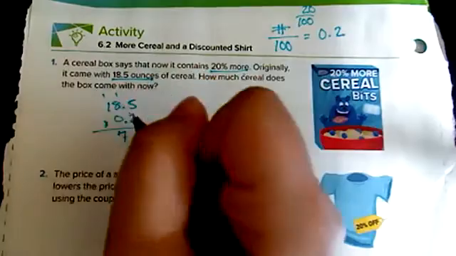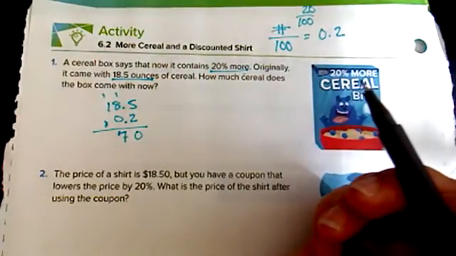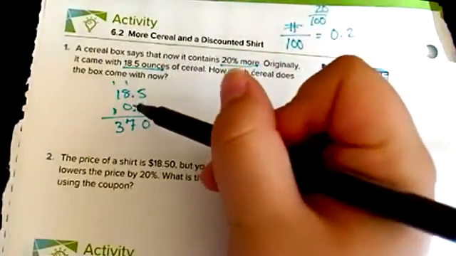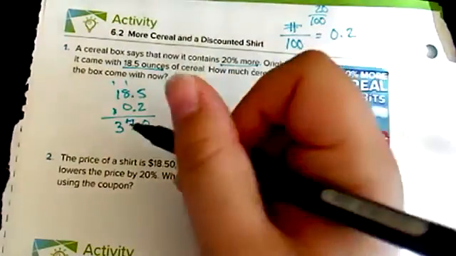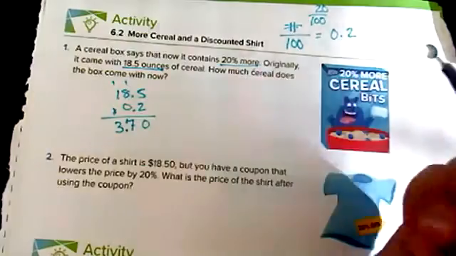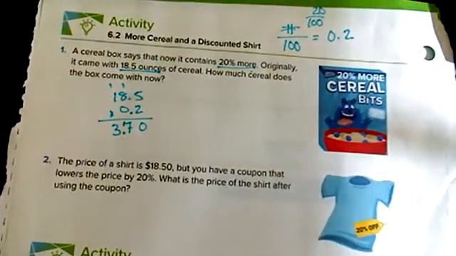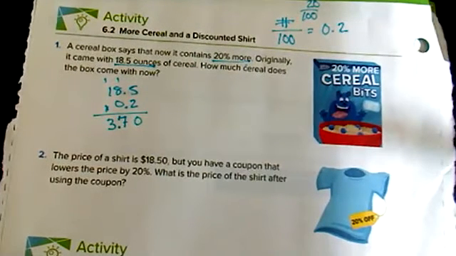Carry the 1. 2 times 1 is 2, plus 1 is 3. So we're going to put the decimal place. We have 2 of them, so we're counting over 2 places. In this case, the cereal comes with 3.7 more ounces than it had before.